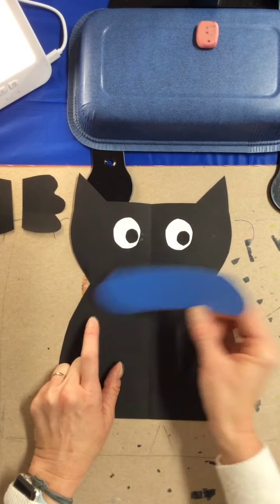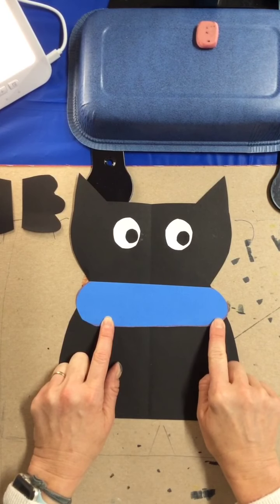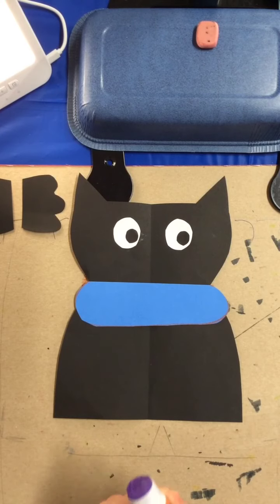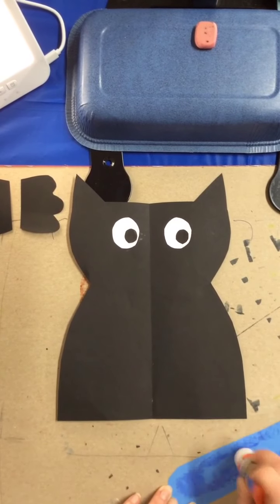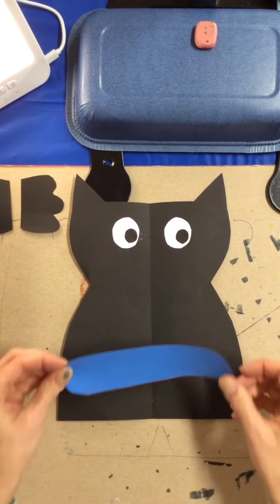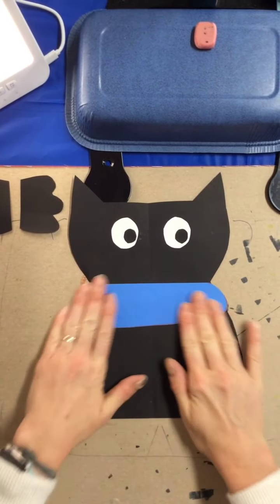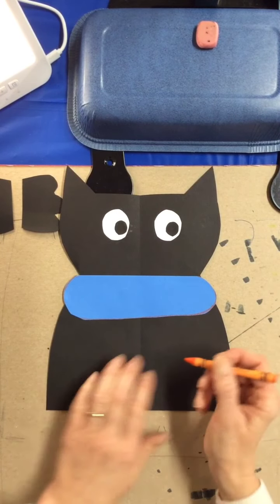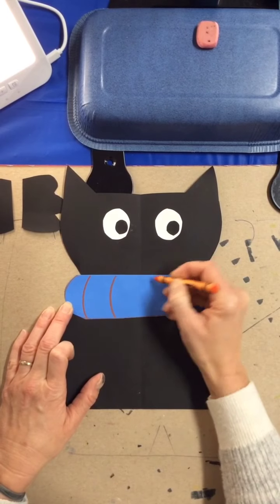And if you don't want to see your lines, you can flip it over. Or maybe these are going to be part of your texture, which you can definitely leave. I'm going to leave mine because I will make my texture lines also with my red orange. Okay, I'm going to glue that part of my scarf on. And now I want to add my texture. I'm going to add some curved lines like this.